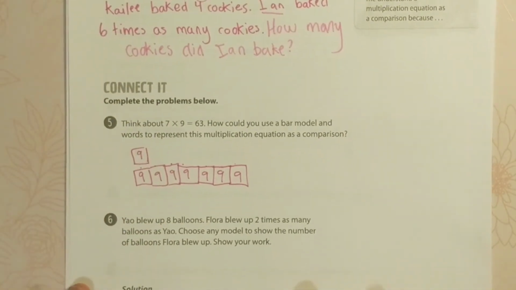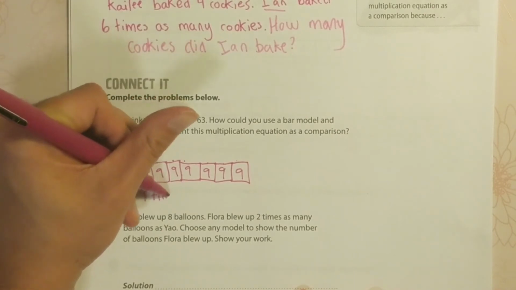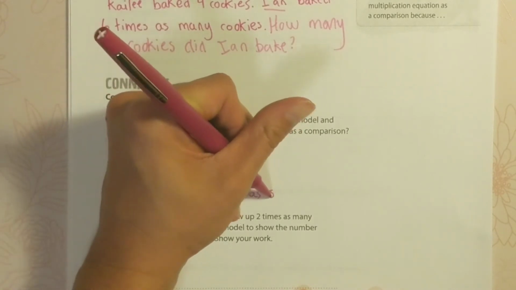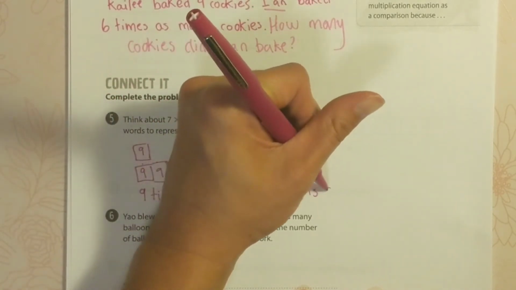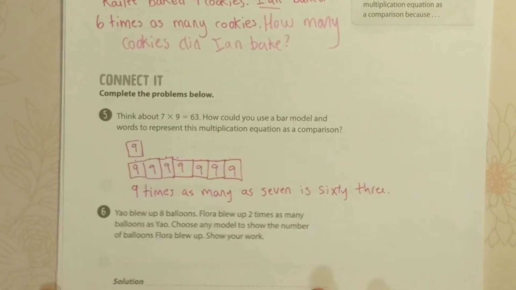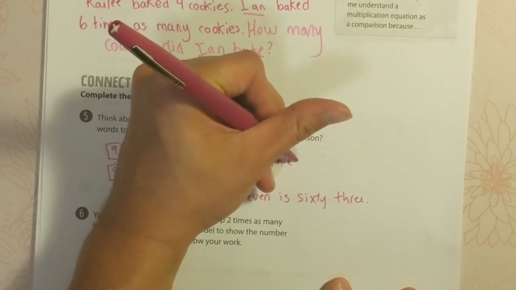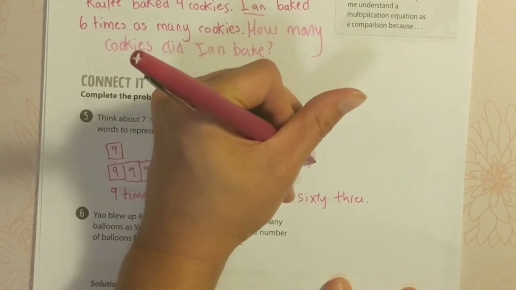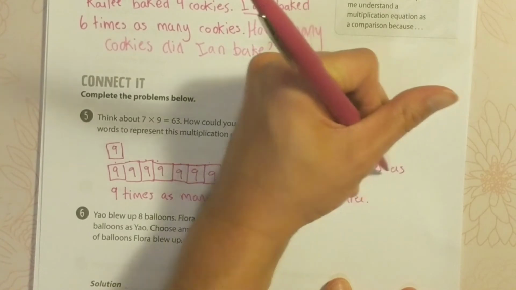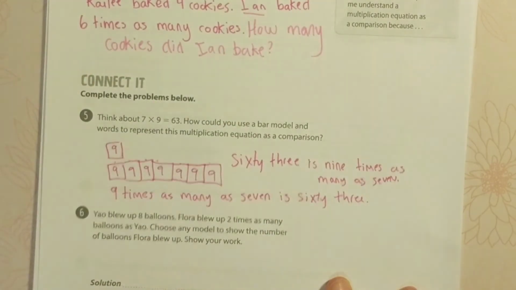And then for words, you would say something like this. 9 times as many as 7 is 63. Or you can start with the 63 and write 63 is 9 times as many as 7. All right.